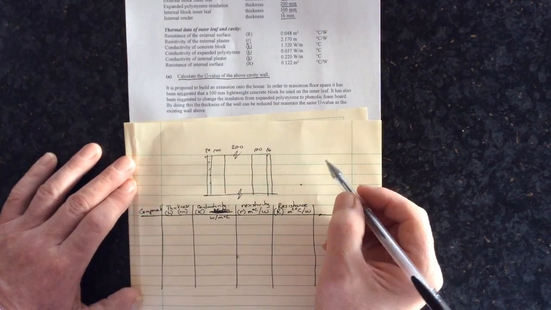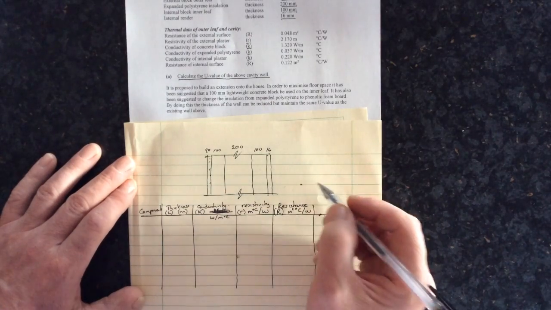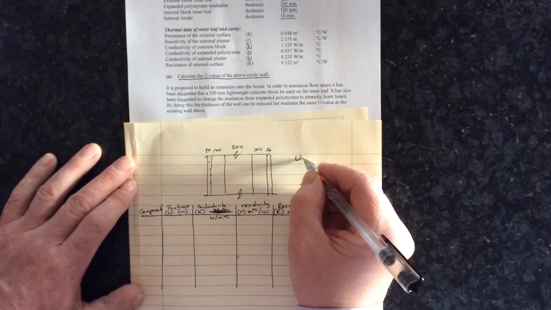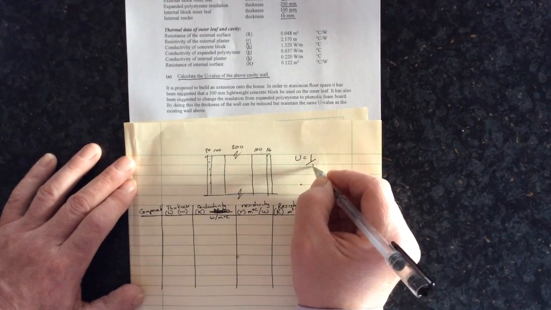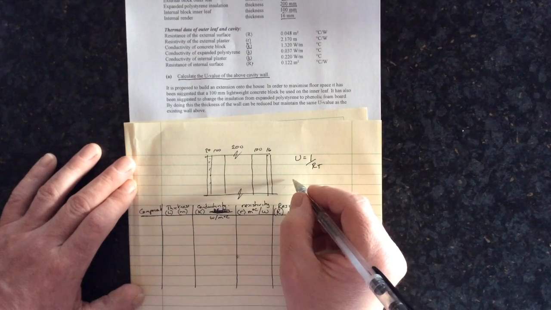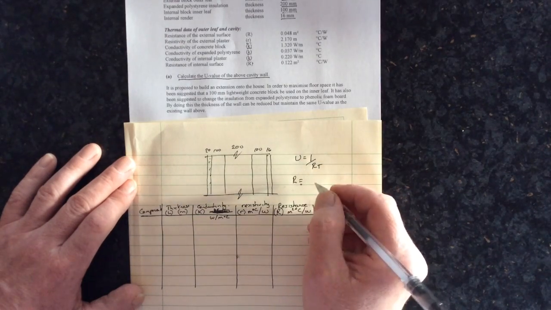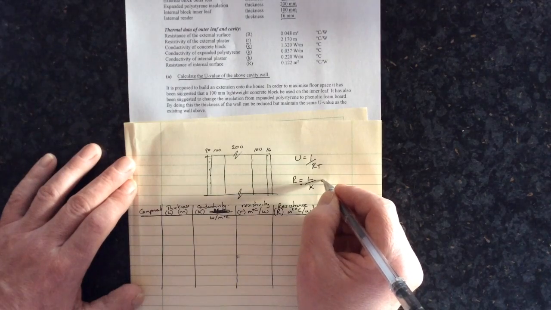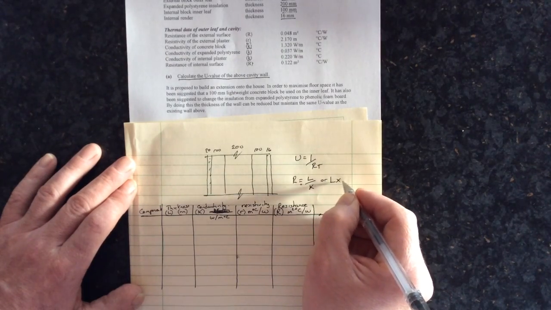Always a good idea, I think, at the very start of the question also is to write out your formula that you're going to use. So U is equal to 1 over RT, and then the other one that you're going to use is R is equal to L divided by K, or the other one is L multiplied by small r.